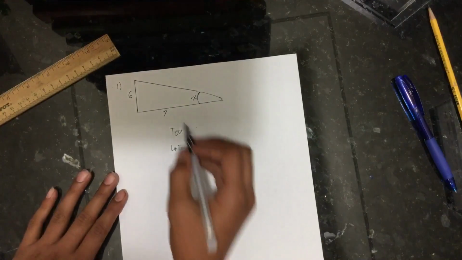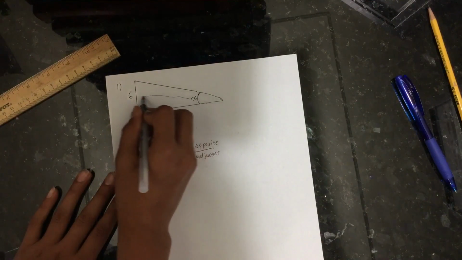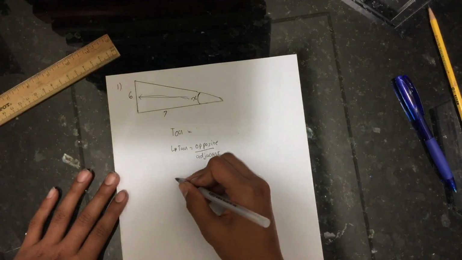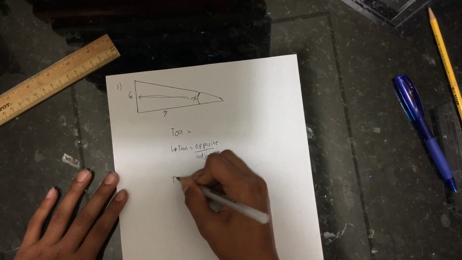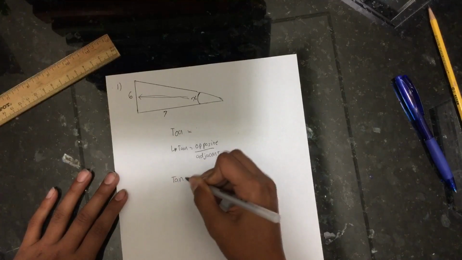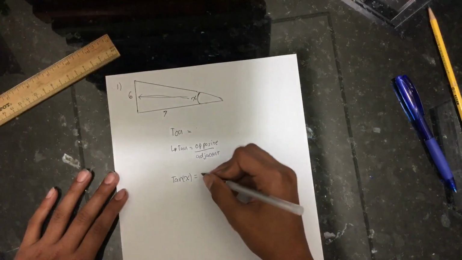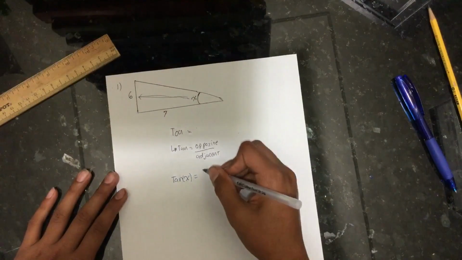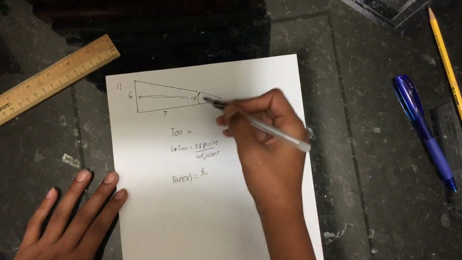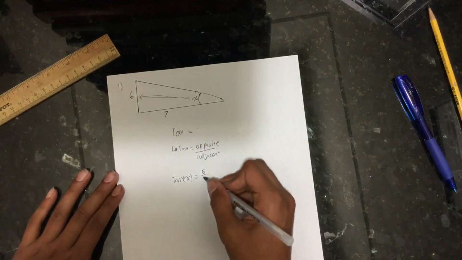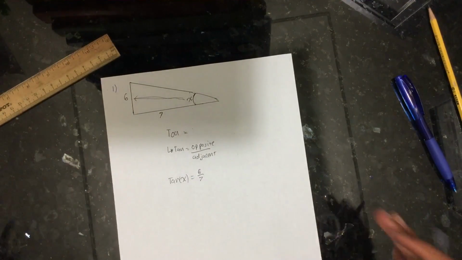So guys, opposite will always be this one. So it's kind of what x is like facing at. So opposite is 6. So tan of x is equal to opposite, which is 6. And as I told you, adjacent is the side touching this, which is not the hypotenuse. And that is 7. So basically, tan of x is equal to 6 by 7.